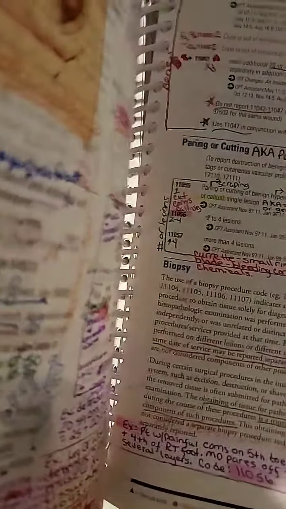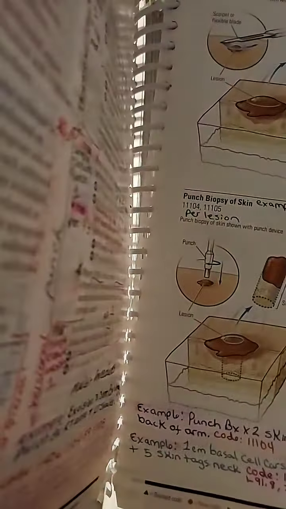There are some important words we need to think about when we're doing simple and complex or intermediate repairs on lacerations.